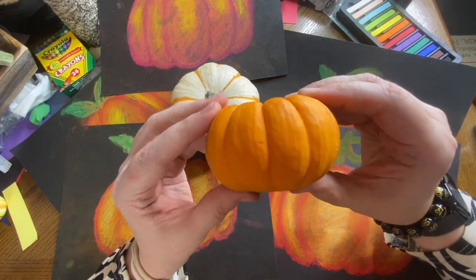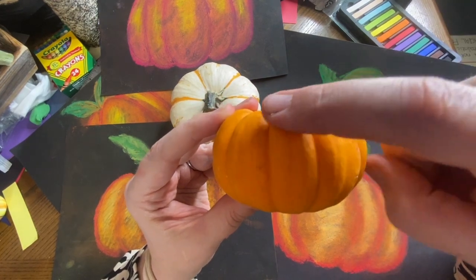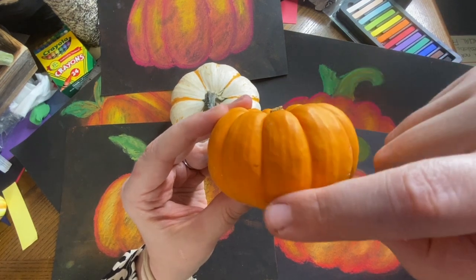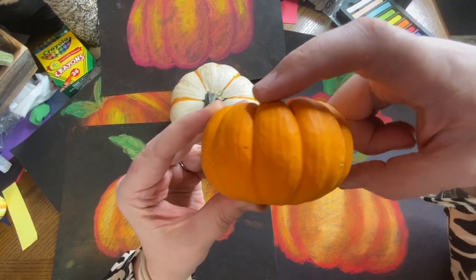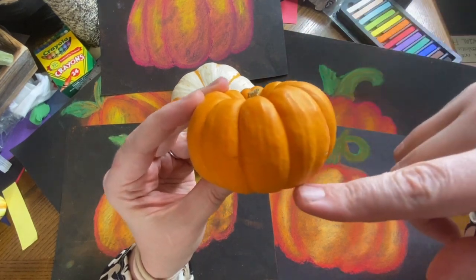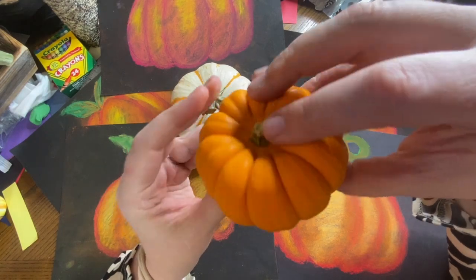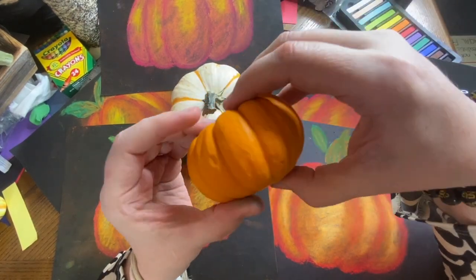And if you saw this right like that, you can see that this part is like an oval. So that's where we're going to start. We're going to start with that middle oval. And you can see on the top, it's curved like an oval. On the bottom, it's also curved like an oval. So we're going to use ovals in this exercise.